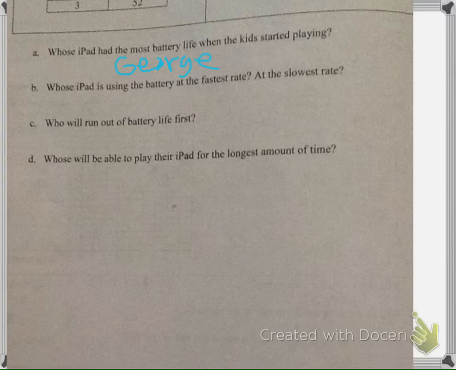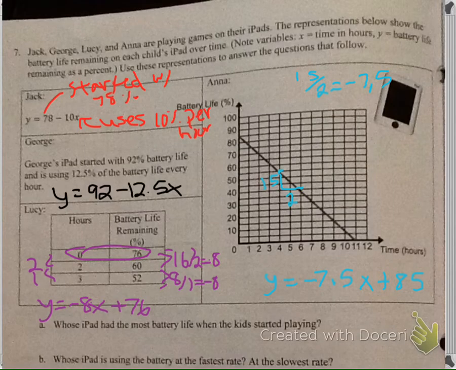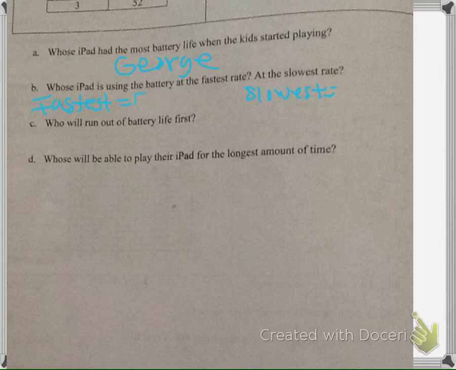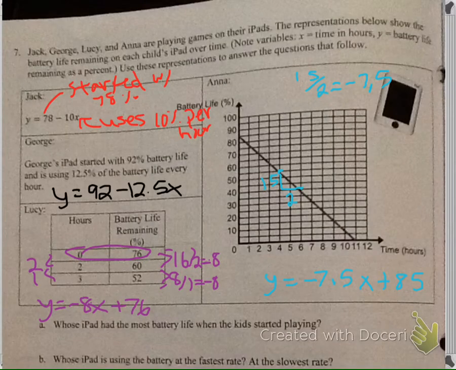Whose iPad is using the battery the fastest? So let's go fastest and then the slowest. So who's using more percent per hour? 10% per hour, 12.5% per hour, 8% and 7.5. So George is using it the fastest. You must be playing a crazy game. And then the slowest would be Anna at 7.5% per hour.